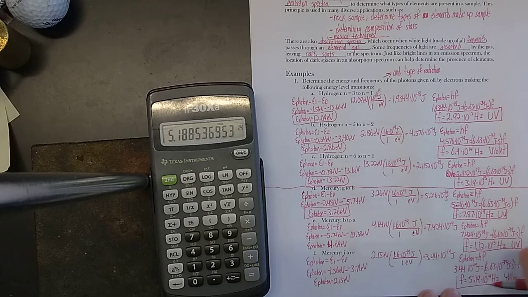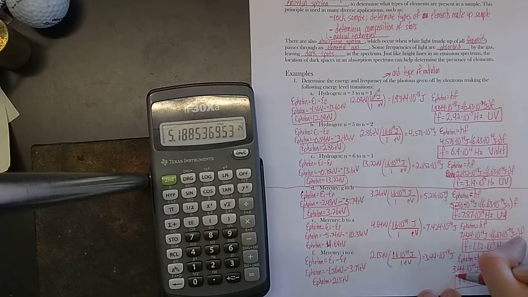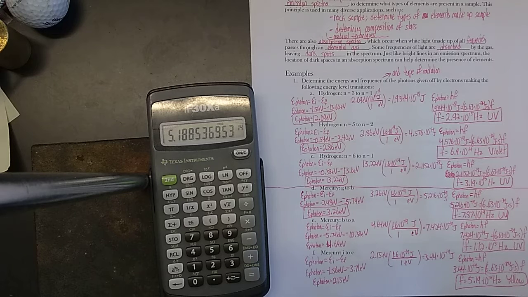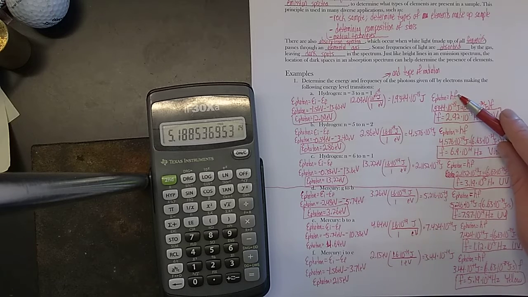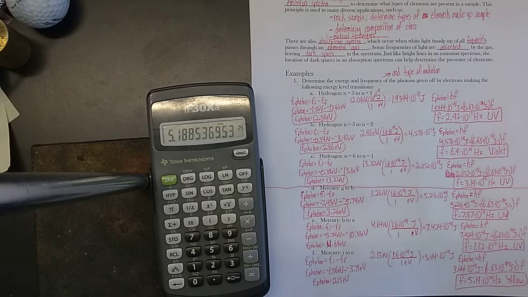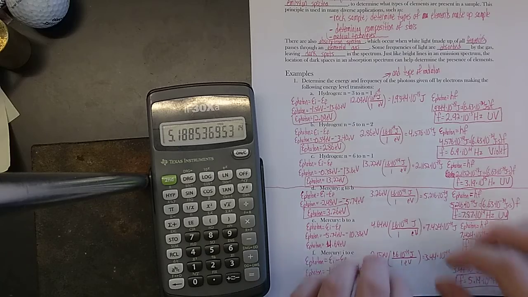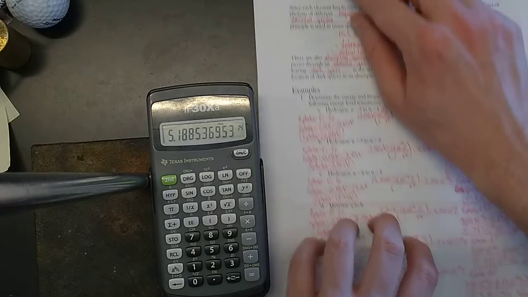So to sum up, if you're given an energy level transition, it's usually pretty easy to figure out what the energy is of the photon that's given off. You can convert that energy into joules. Then you can use this equation to find the frequency, and then you can use the chart to find what type of light it is. Let's look at some other examples.